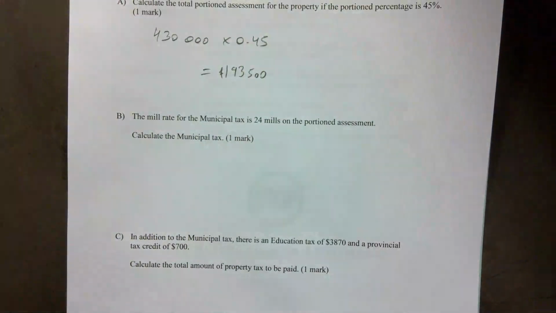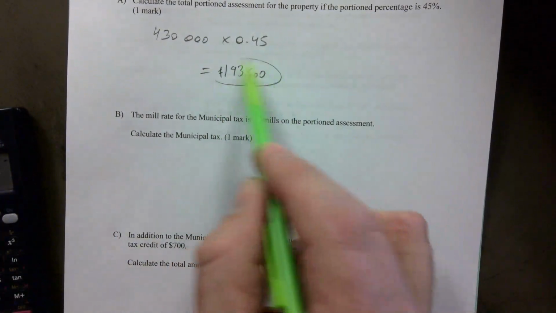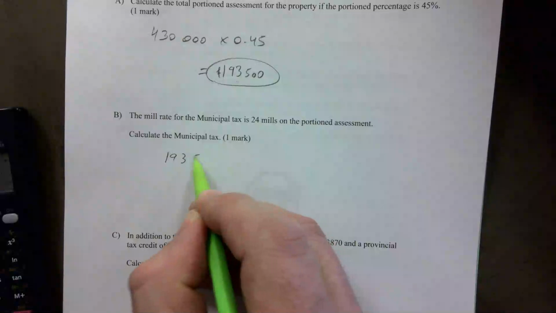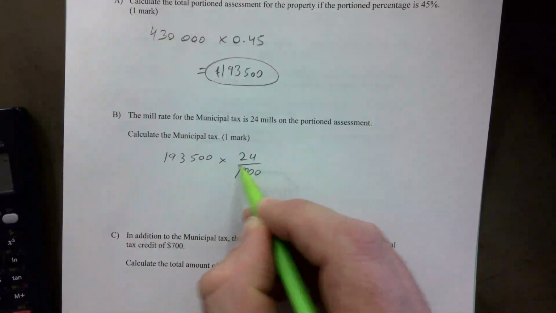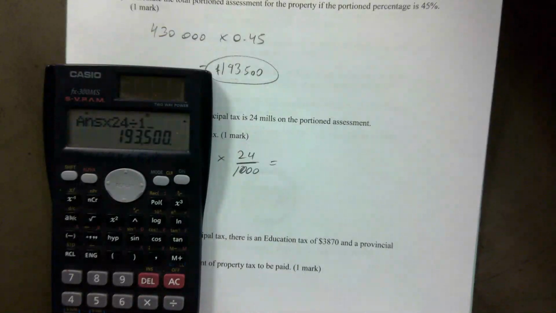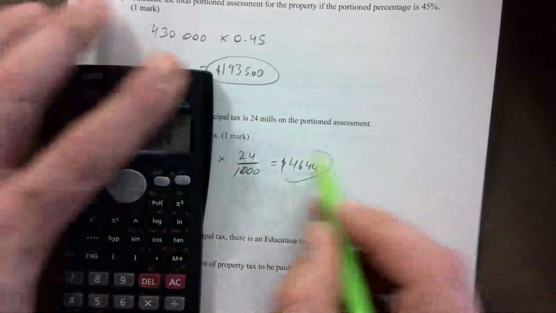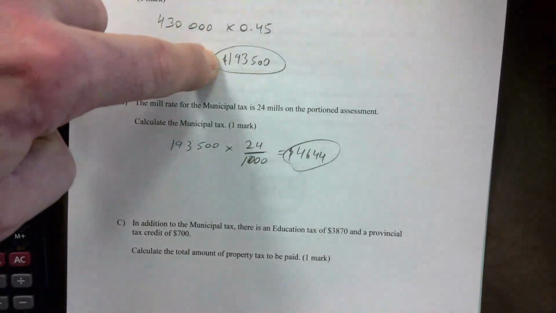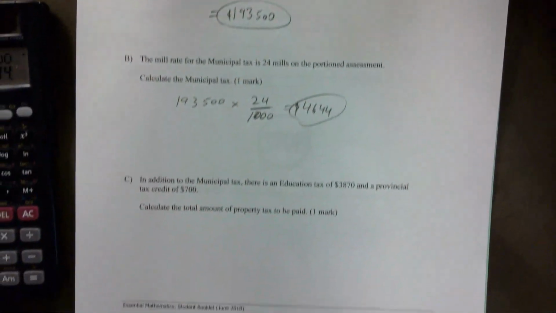The mill rate for the municipal tax is 24 mills on the portion assessment. So now we're using this moving forward when it comes to mill rates. So just go 193,500 times 24. Sorry, don't forget to divide by 1,000. That's what I meant to say. Times 24 divided by 1,000. That's 4,644. Okay, so that's the municipal tax. We don't pay the 193,500, guys, okay? That's just used to calculate how much we're going to pay down the road.